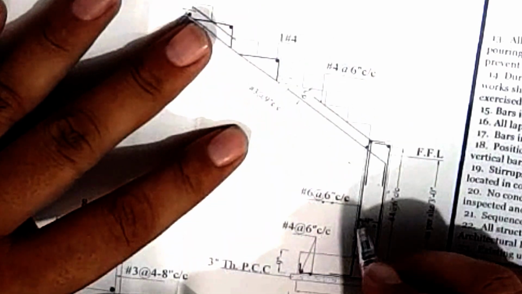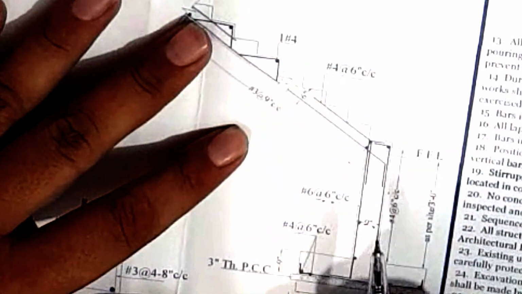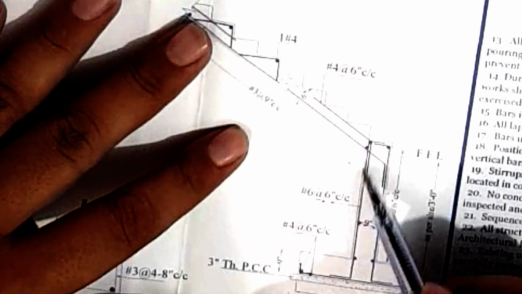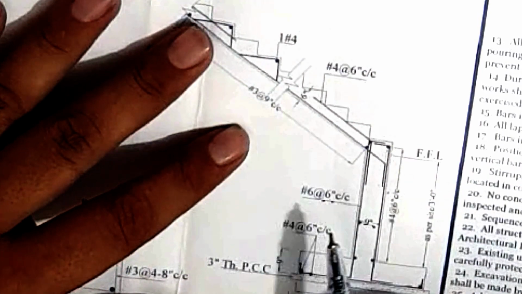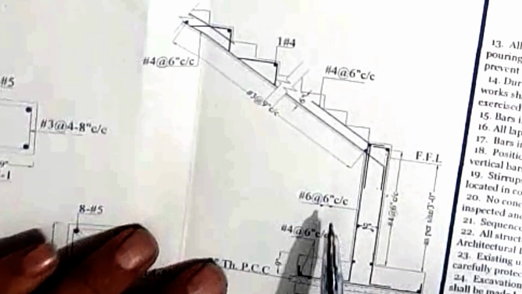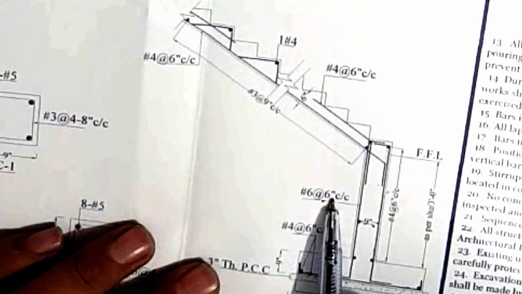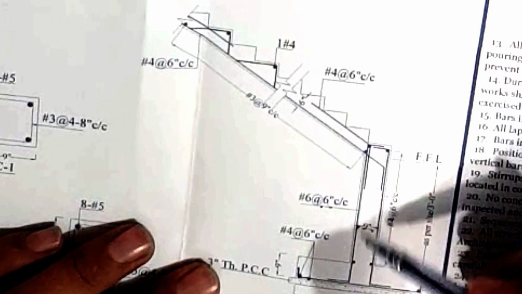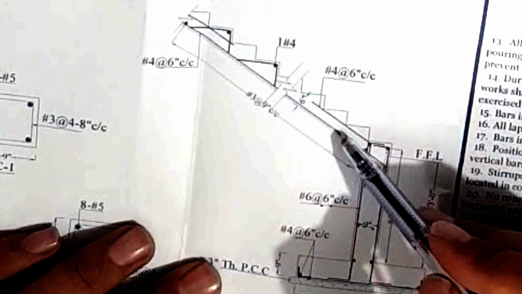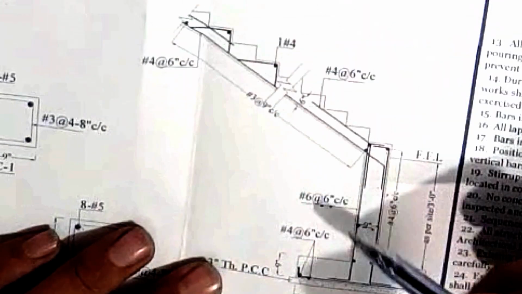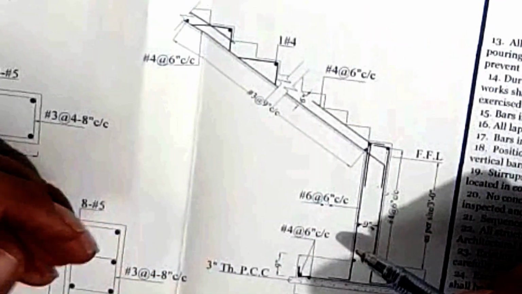So the thickness of this wall is 9 inches and its vertical bars are number 6 at the rate of 6 inches center to center. This is one of the important points, why we are using number 6 bars here: because this is a vertical bar and this has to take the load of this whole slab or this whole stair. That is why we are giving it a strong wall.